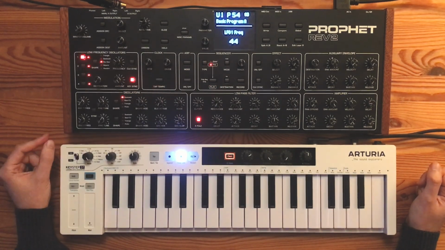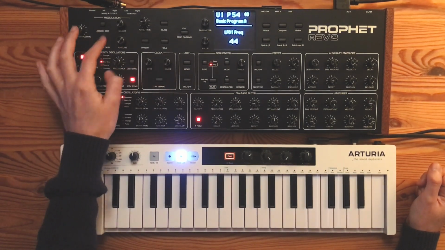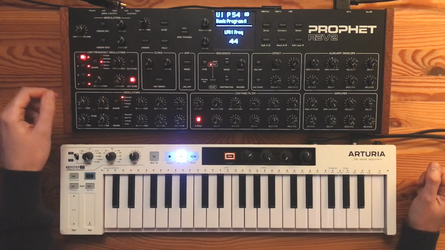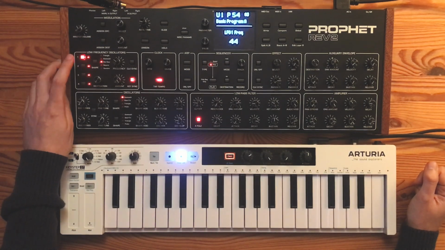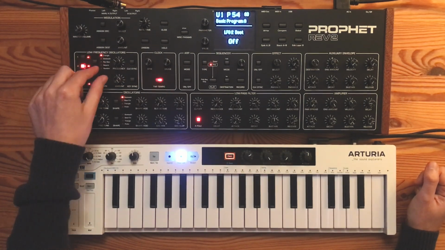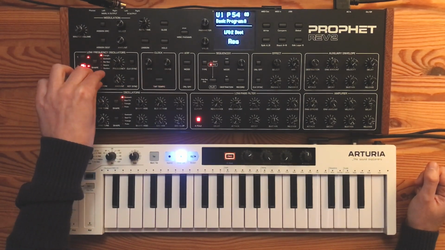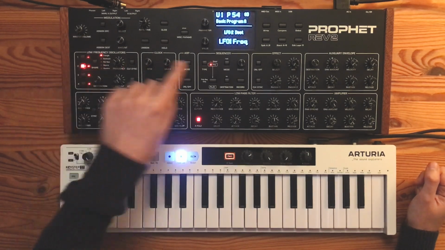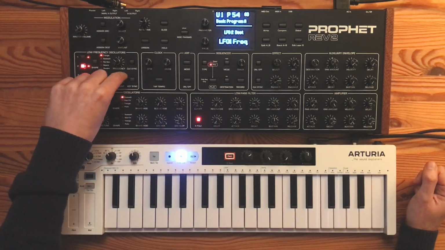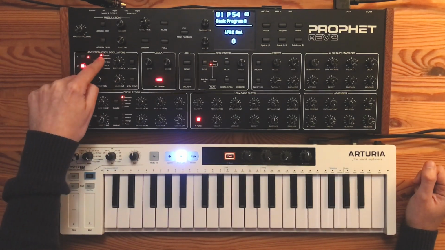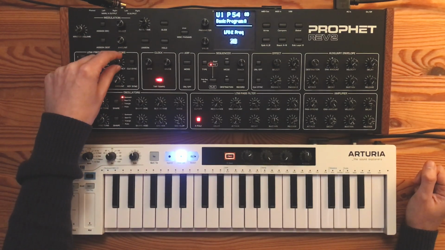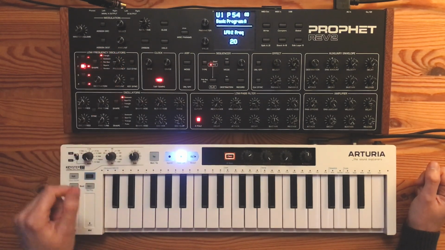Alright, on to the second LFO. Of course you saw me manually tweaking the frequency of the first LFO, but now we'll use the second LFO to do this automatically. Select the second LFO and set the destination to the frequency of the first LFO. And lower the amount. Leave the LFO shape set to triangle, and set the frequency to around 20. Let's try this.